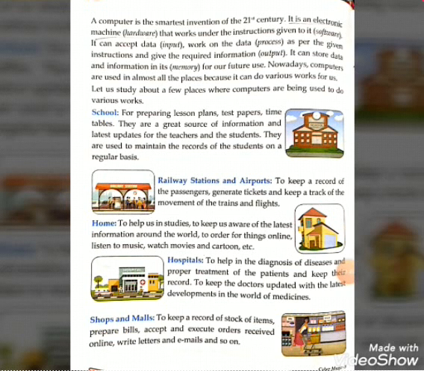We know that computer is the smartest invention of the 21st century. This is very, very important: not the 20th century, not the 24th century, but computer is the smartest invention of the 21st century. Second important point, computer is an electronic machine. Don't be confused. Here, machine means hardware.